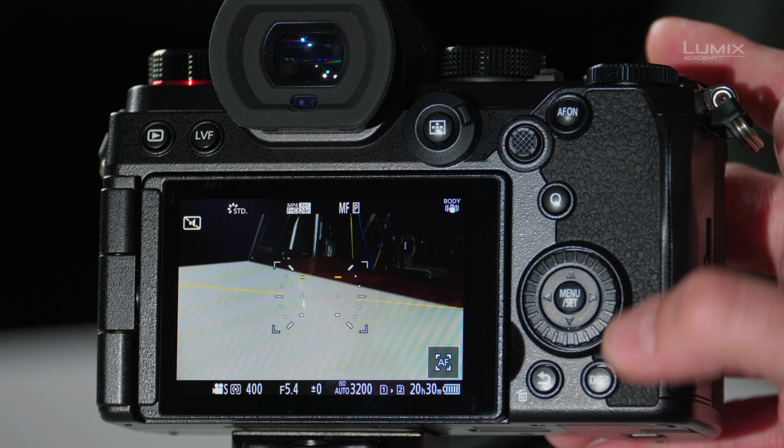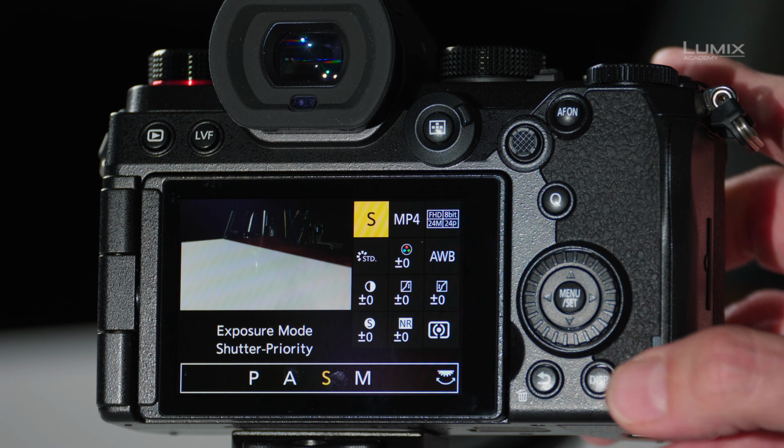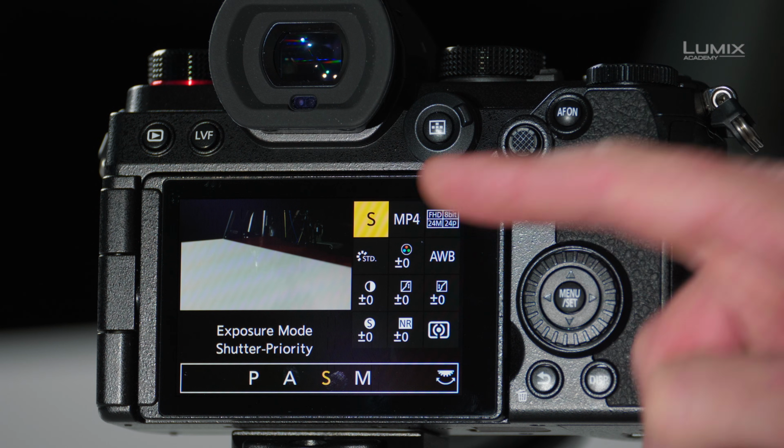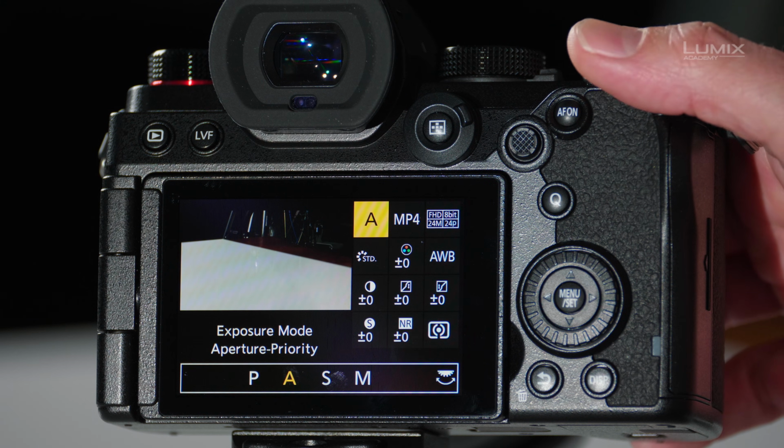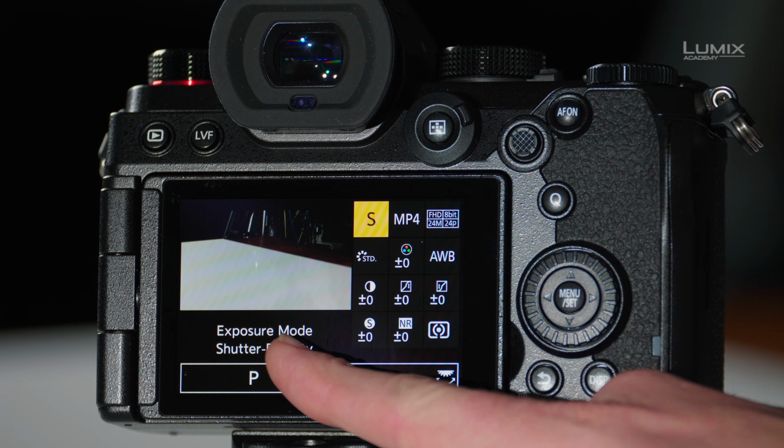The other way to do this is to press the Q button on the back of the camera, which loads the quick menu. You'll see the exposure mode in the top left corner, and to change that, you can rotate the thumb wheel at the top of the camera, or simply touch on the touchscreen here to select it. And now you can take creative control over your exposure for video.